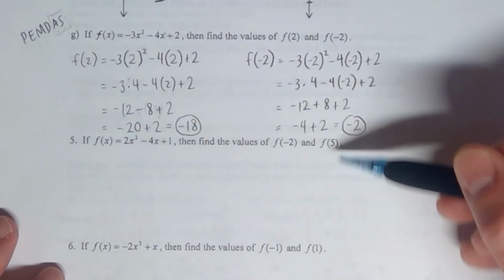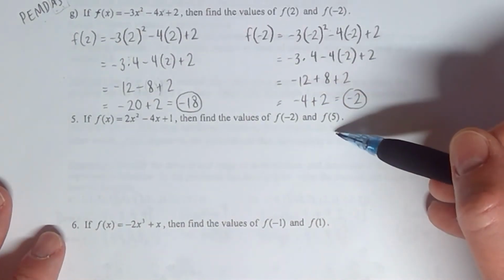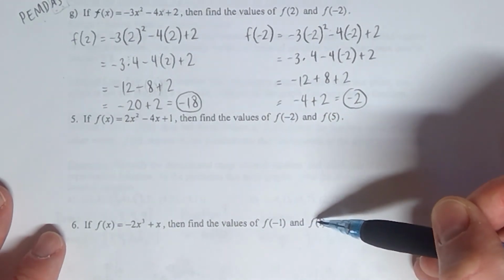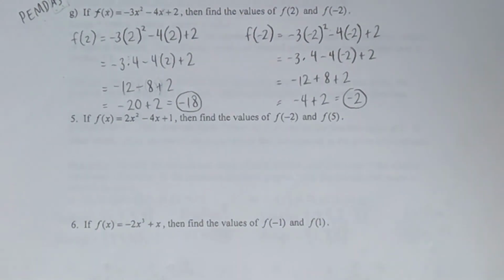So please try 5 and 6 right now. You got a total of 4 values. You got to find 2 here and then 2 again down here. Find those values, hit the play button, and we'll see what they are.